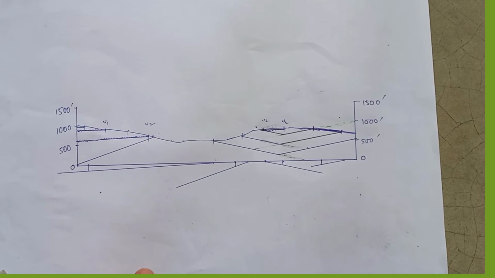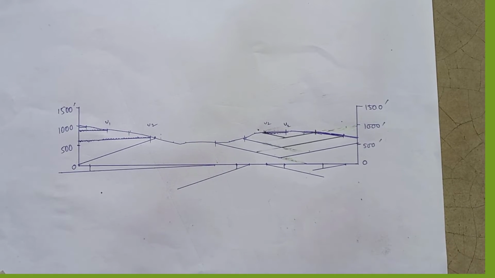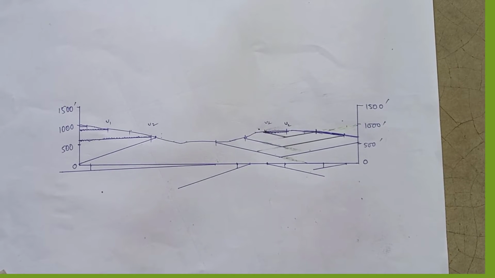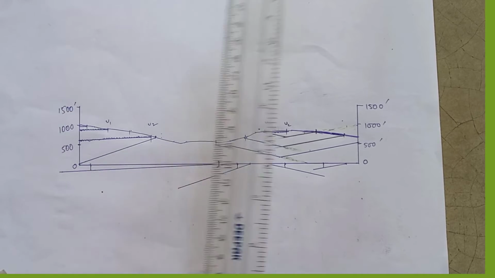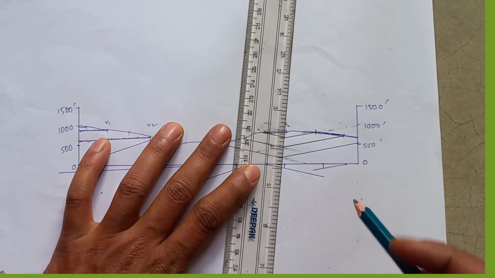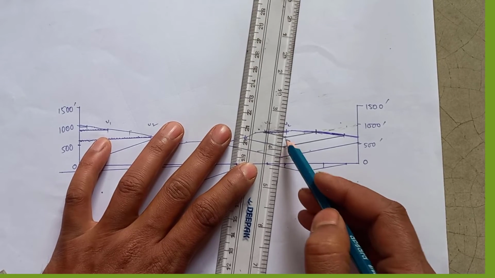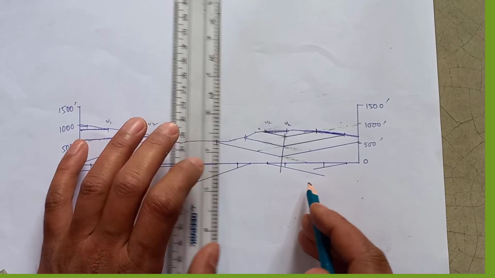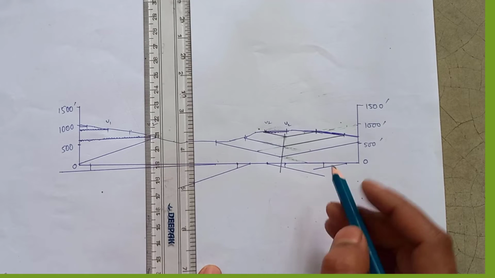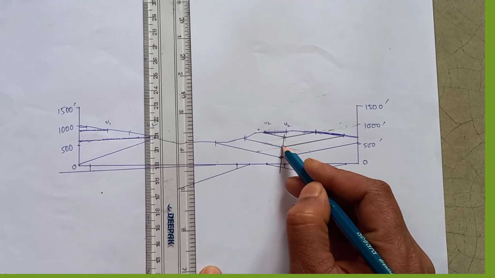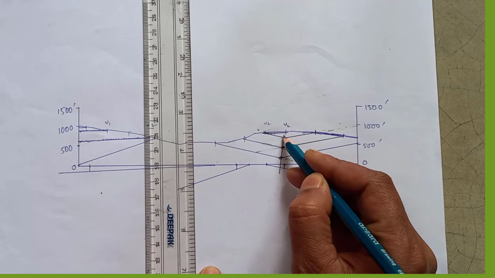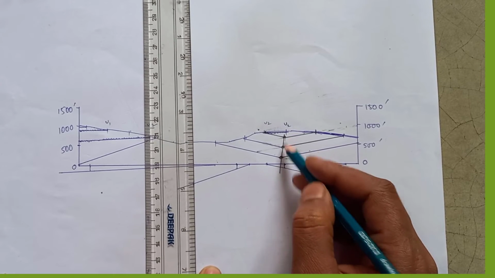Okay, how do you confirm that your map is correct? It is easy to draw a line along the axis of the fold. See here, all the fold axis meeting points make a line.